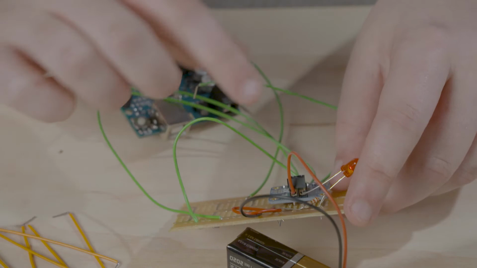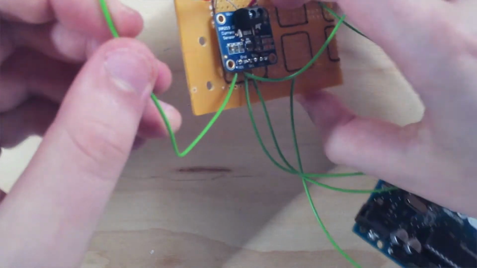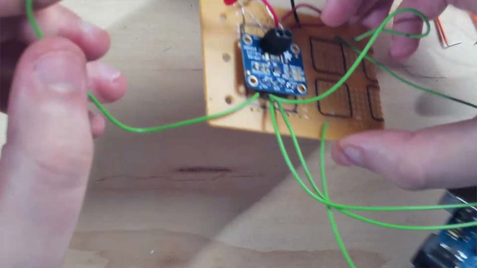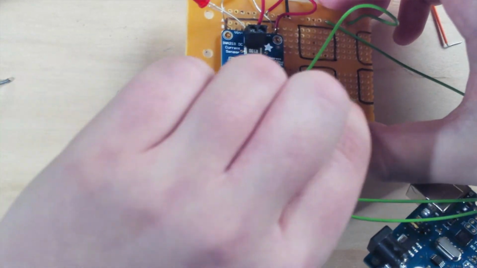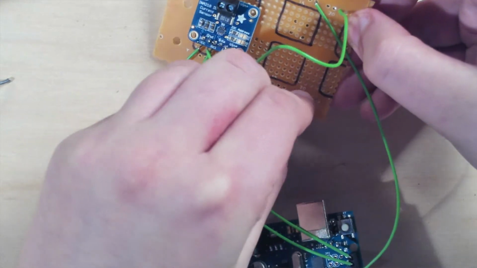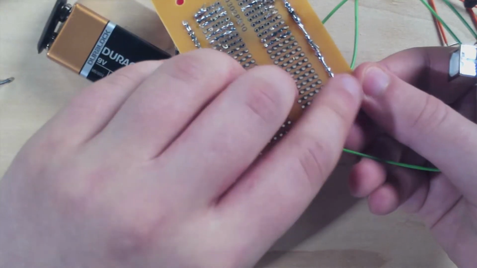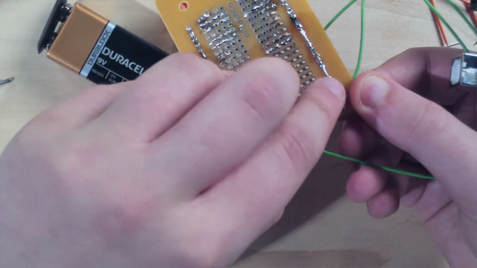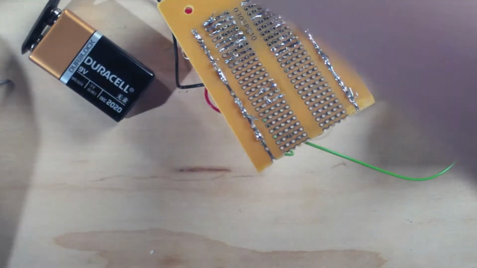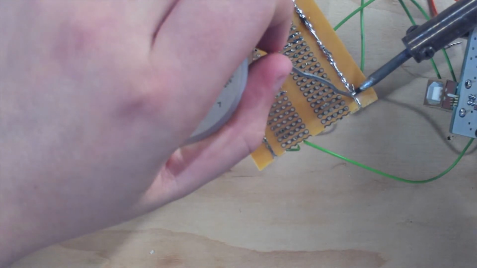Going from there, ground. Awesome. Now let's take the VCC of the circuit board and place it on the correct one where the 5 volts is going to be established. We're going to put it in the hole we just took out. Bend it a little bit. Solder it in place. All right.